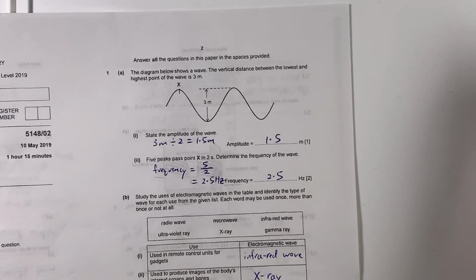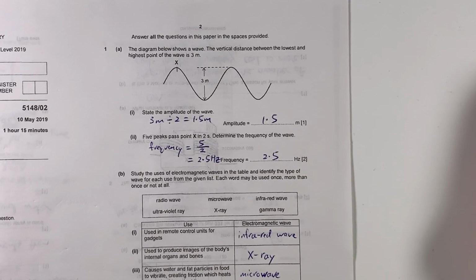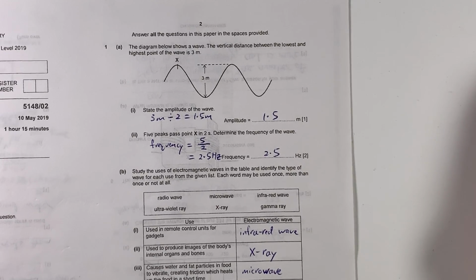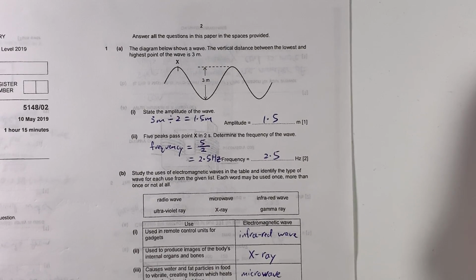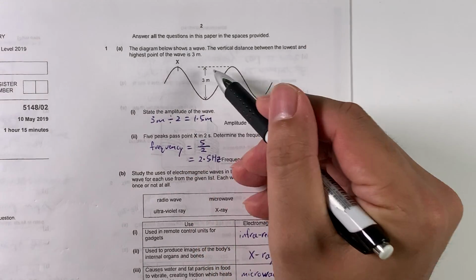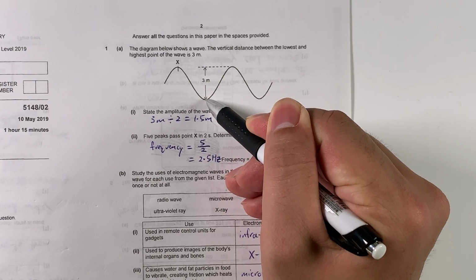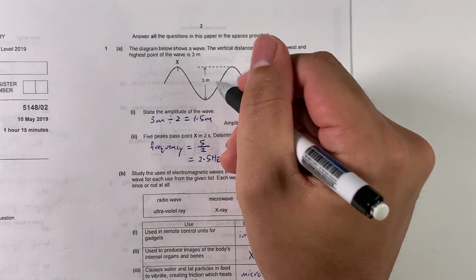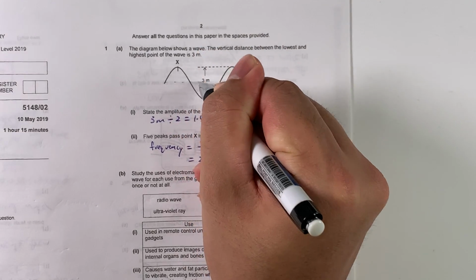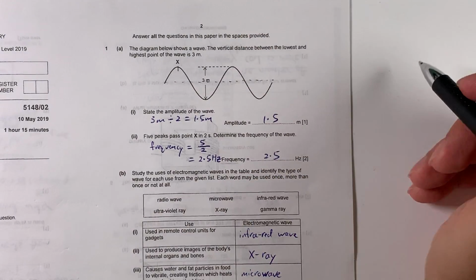Okay, so this is a CHIJ paper. For question 1A, they ask you to state the amplitude of the wave. There isn't much information given, so this one is a bit tricky. You have to take note that down here they are telling you that the highest point to the lowest point is 3 meters. But whenever you talk about amplitude, we will always divide the wave into half, top and bottom.